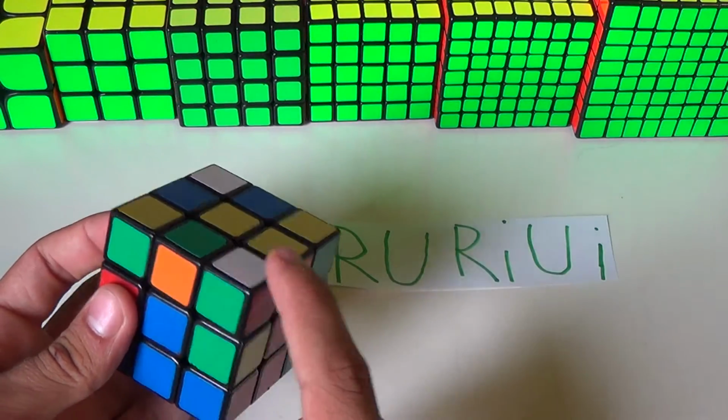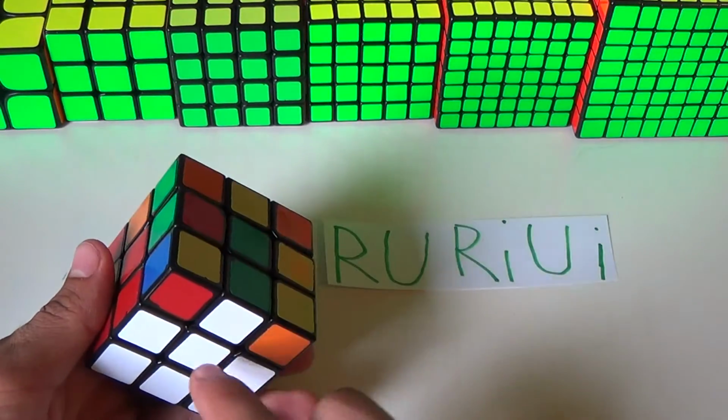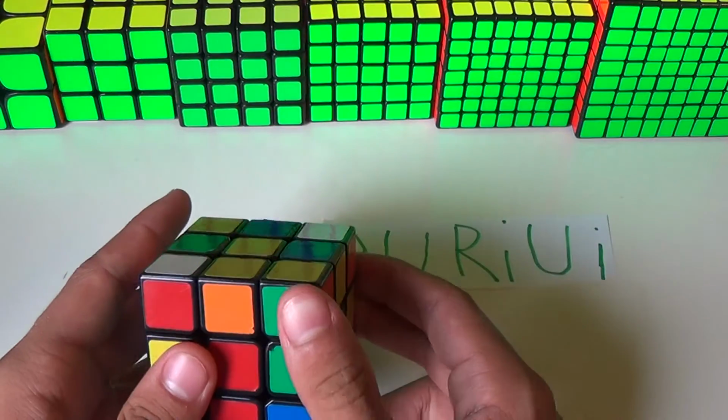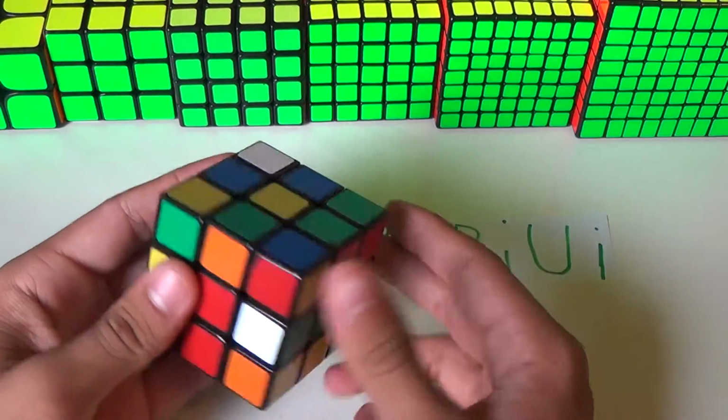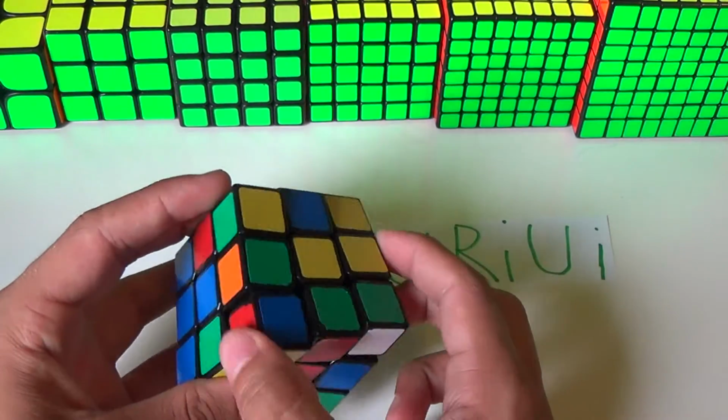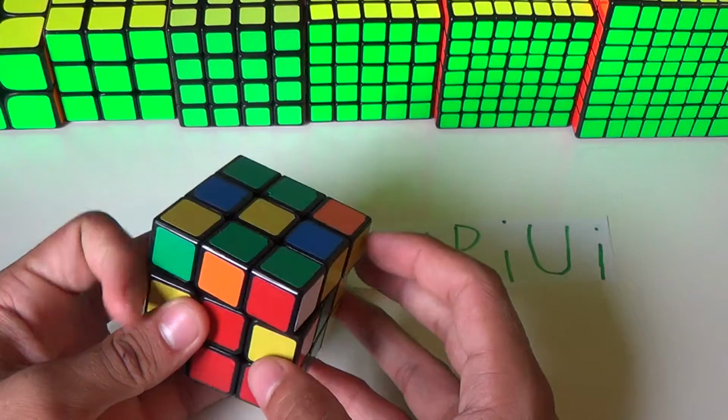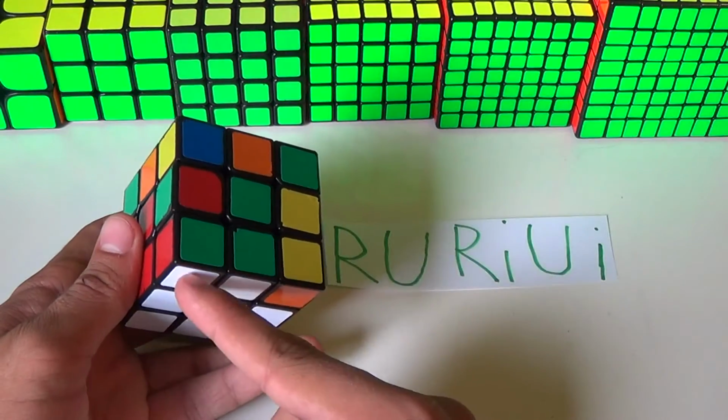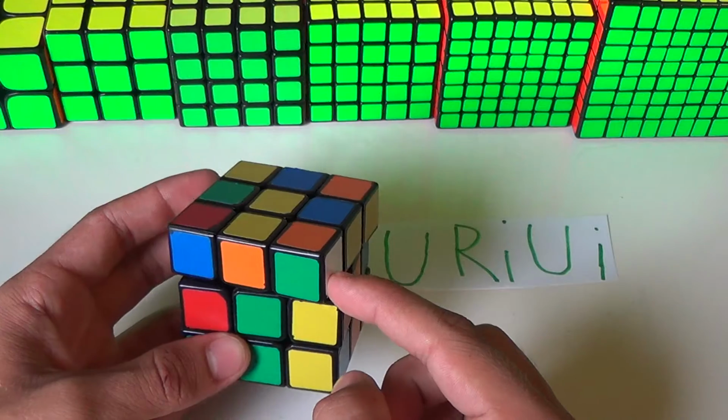Here's another white corner. This one is green, white, red. Here's the green, white, and red center. So let's move this over. R, U, RI, UI, repeated three times. It's done.